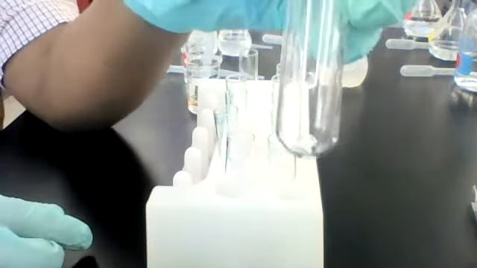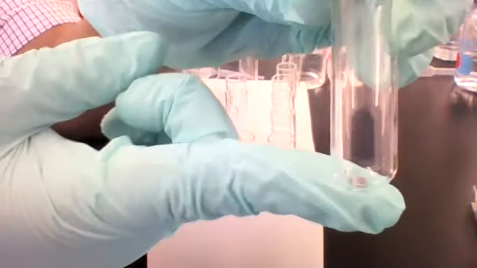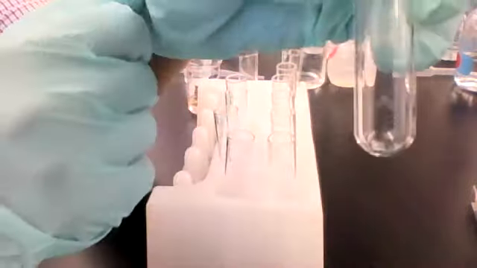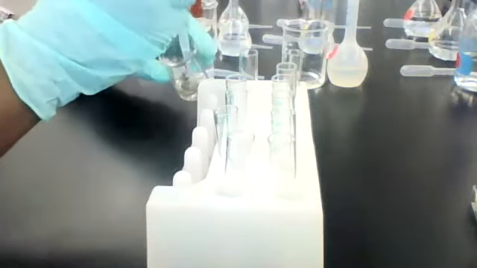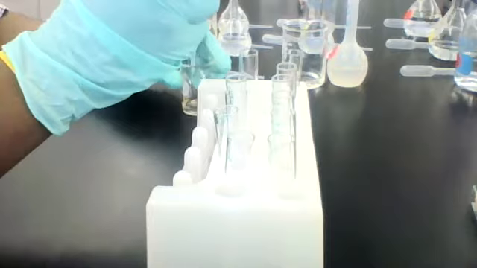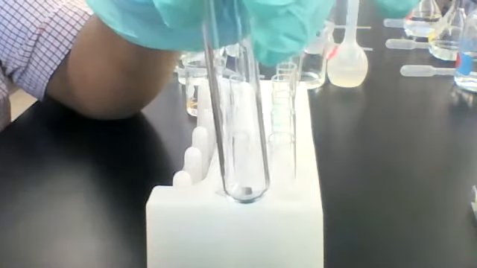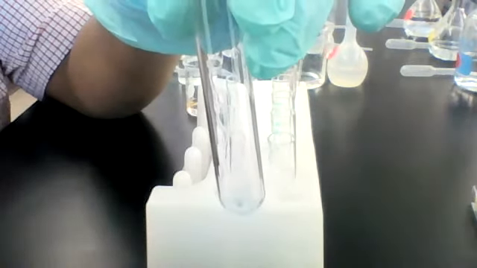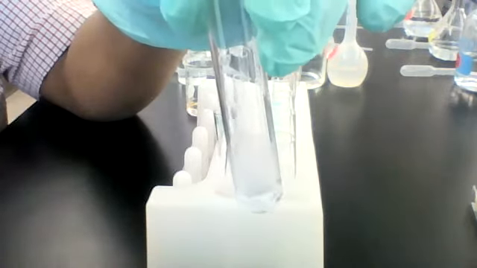Okay, our next metal is magnesium. I don't know if you can see it, but there's a little strip of magnesium. It's a gray metal. Let's add 6 molar hydrochloric acid and see what happens. Okay, are we seeing that?